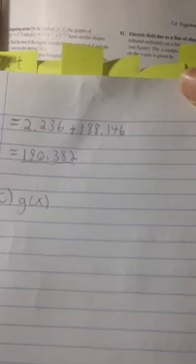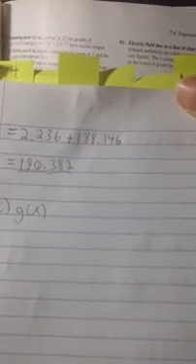1.90382, and so C asks which region has the greater area, and the area under g of x from 0 to 2 has the greater area.